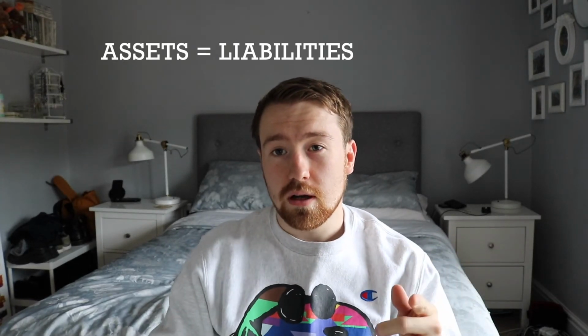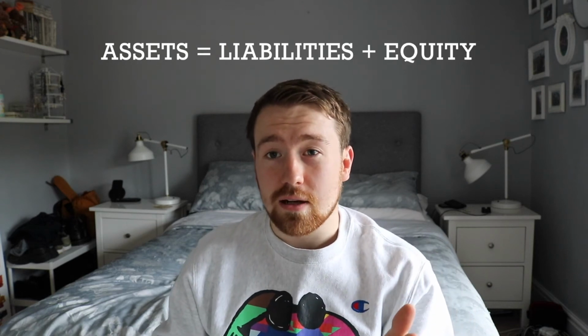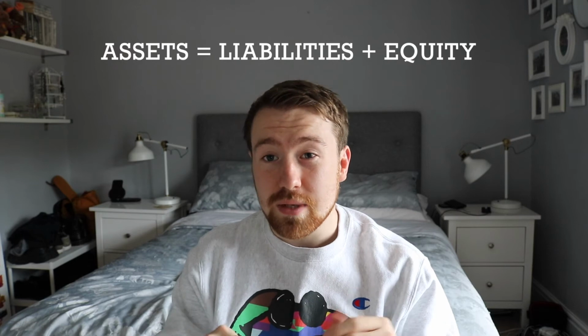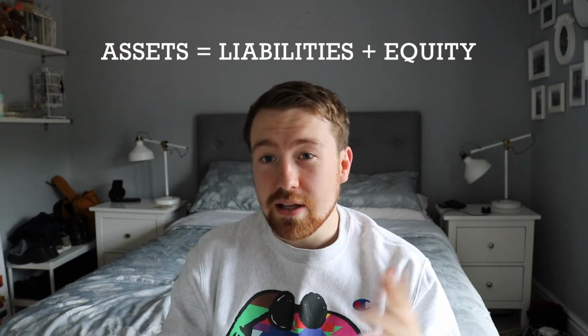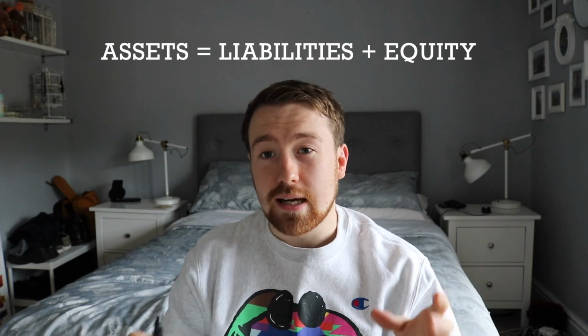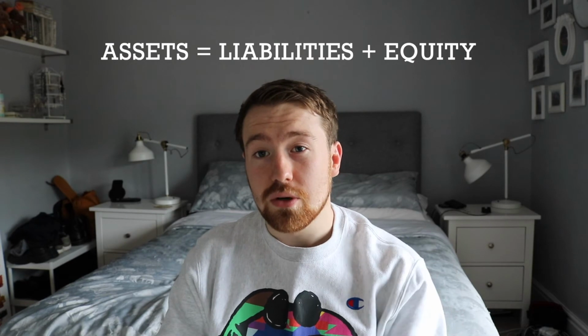So the accounting equation is made up of three components. It's assets equals liabilities plus equity. Now, if you're completely new to accountancy, you're not really going to understand what any of those mean. You're going to have heard of assets and liabilities and equity all in different scenarios, but you're not going to understand how they all link together. So first of all, let's get into exactly what each of these components mean and break it down by definition.